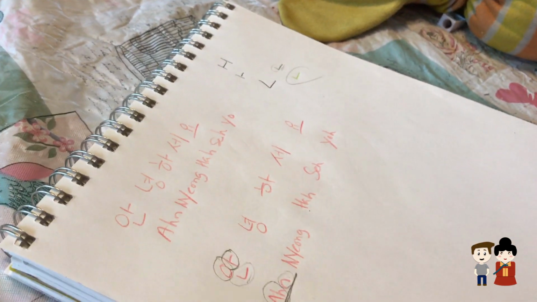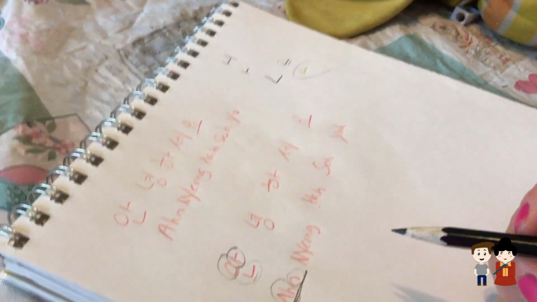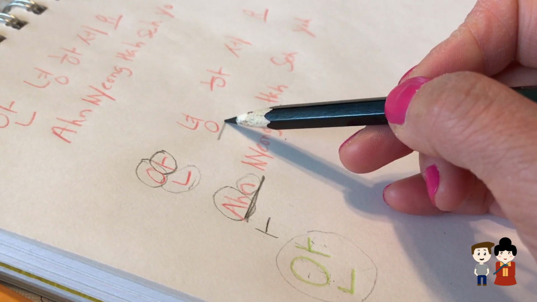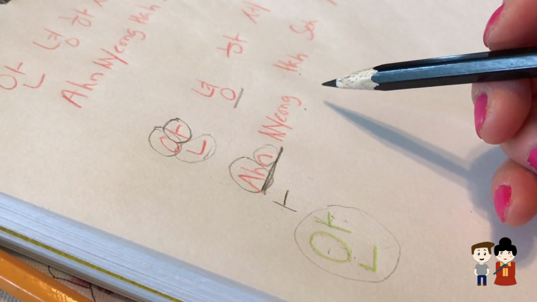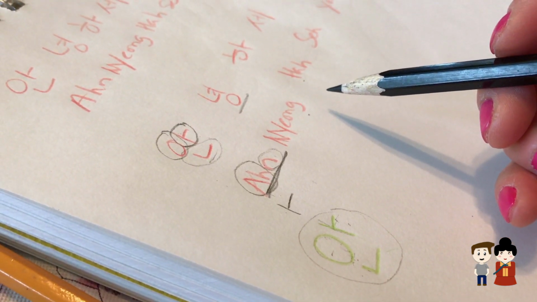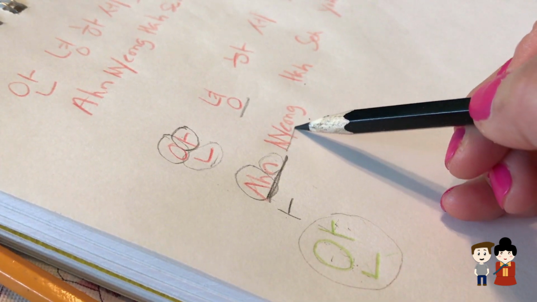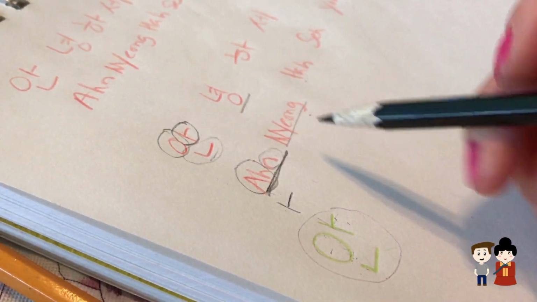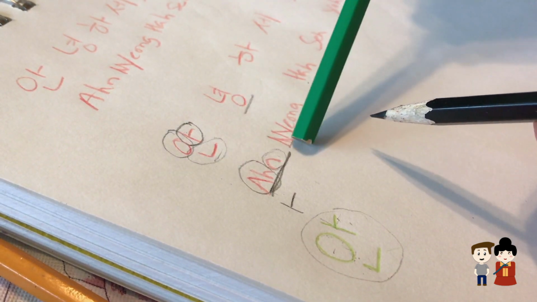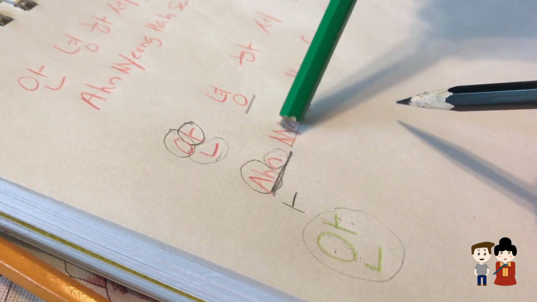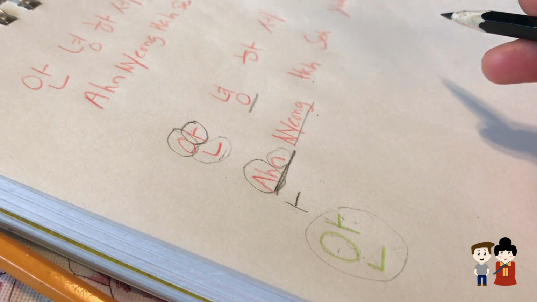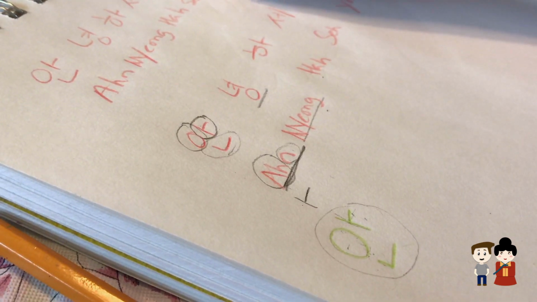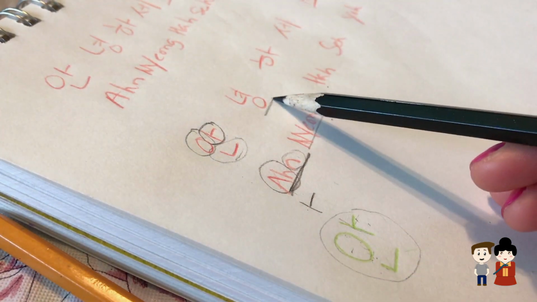So this syllable is pronounced young. Can you hear it when you say Ahn Nyeung? Yes, since the two Ns in this word went together. Correct. Very good.